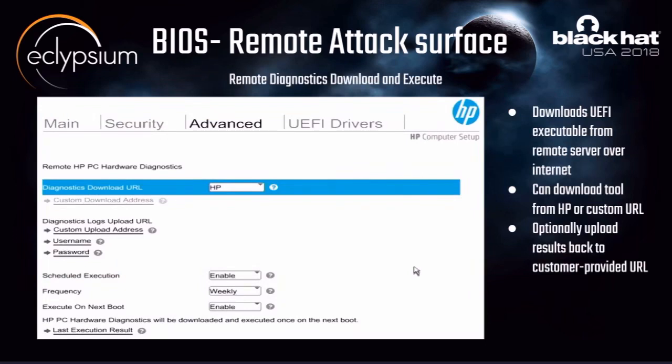Another feature that we ran into that's pretty interesting is HP has a remote diagnostic download function where in BIOS you can configure this functionality that will, when you reboot, bring up the network connection before it even loads the operating system, go out to a remote server, and download an executable from that remote server.